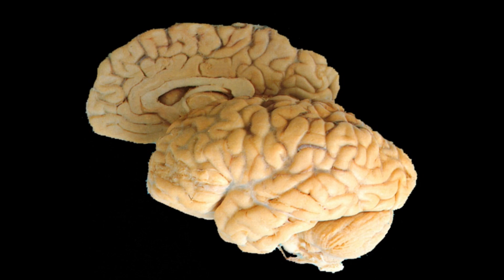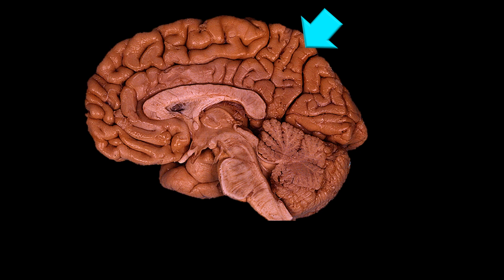In a mid-sagittal brain cut as shown here, after removing the left side, you will get to see the mesial cerebral cortex, the split corpus callosum, the right thalamus, the right hypothalamus, as well as split brainstem and cerebellum.